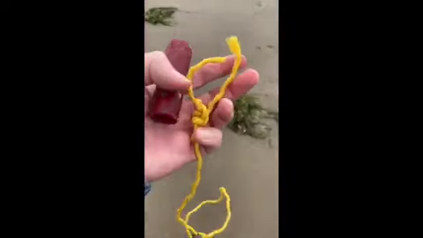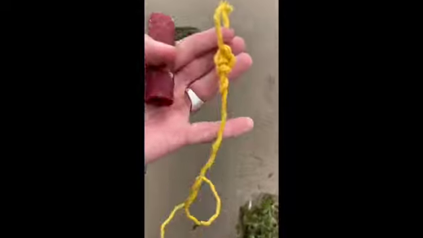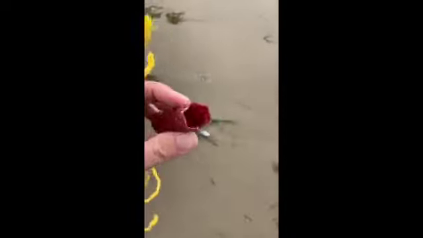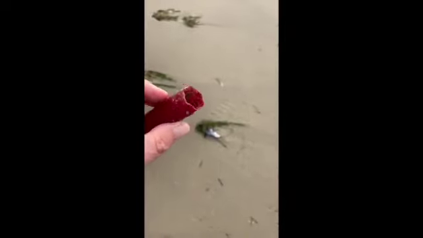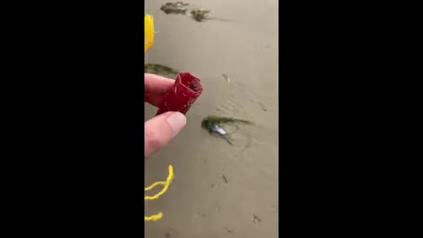And of course, I've also found some marine debris. Here we have some yellow rope, and here we have a plastic tube, maybe used for some kind of oyster farming or something like that.